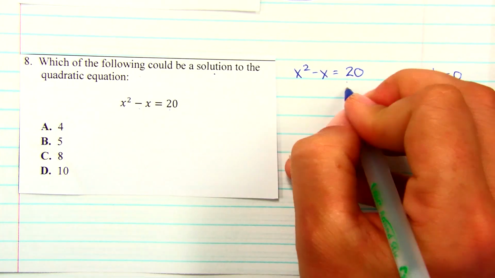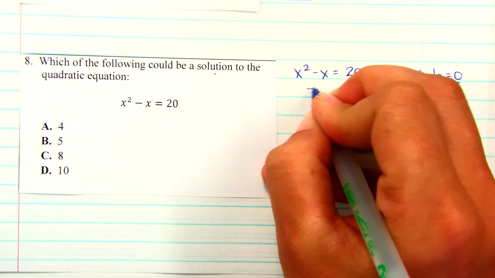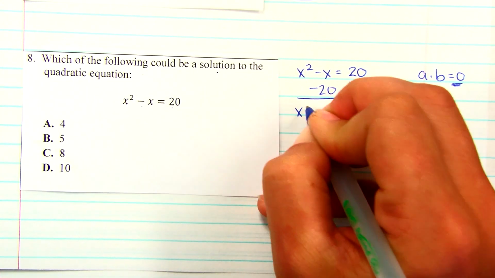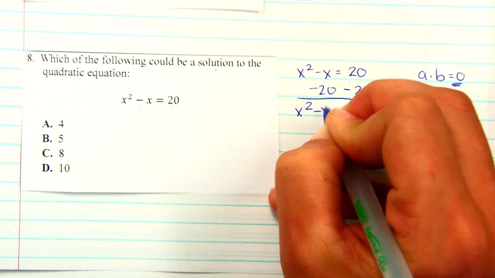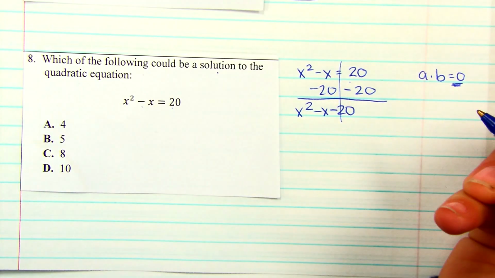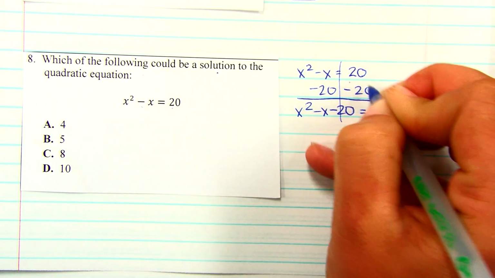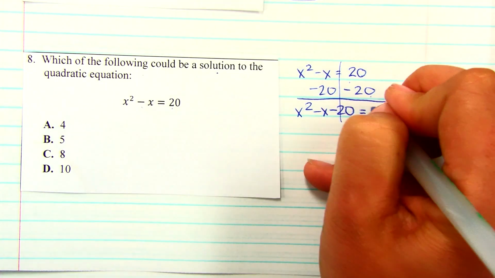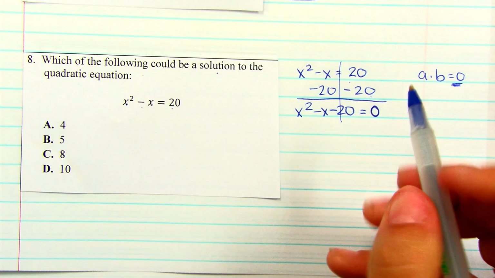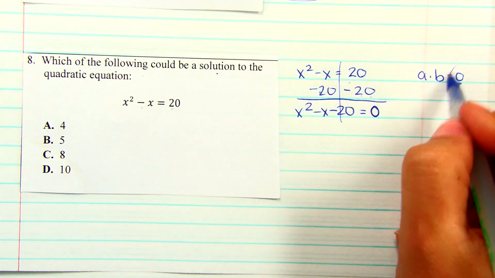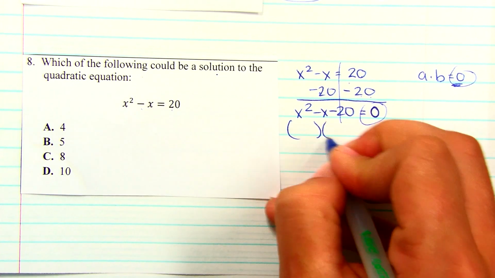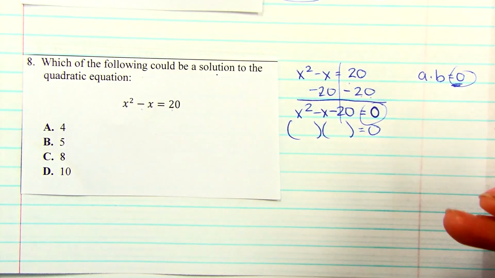If I subtract 20 on both sides, here I'll have x squared minus x minus 20, right? And on this side, 20 minus 20 is 0. So all I had to do was subtract 20 so that it's set equal to 0. Now I need to factor this. So I need to factor this real quick.